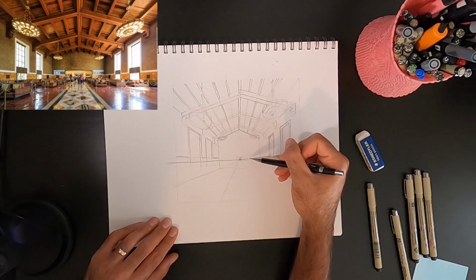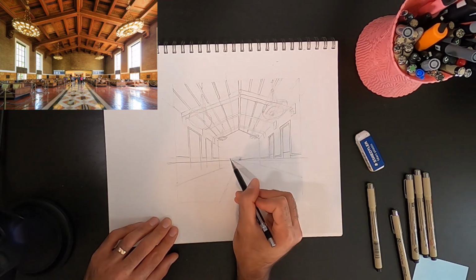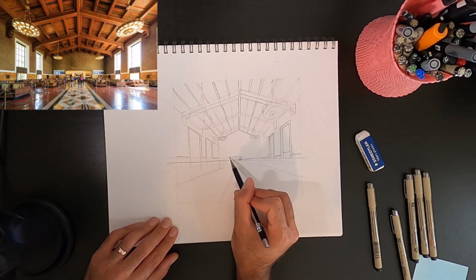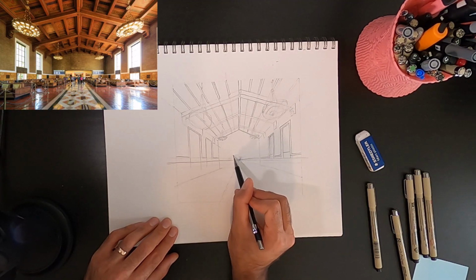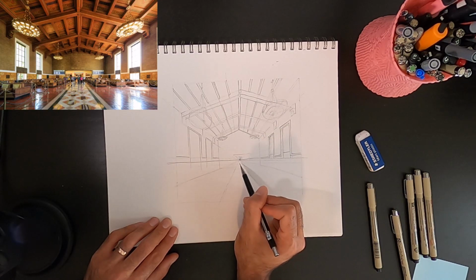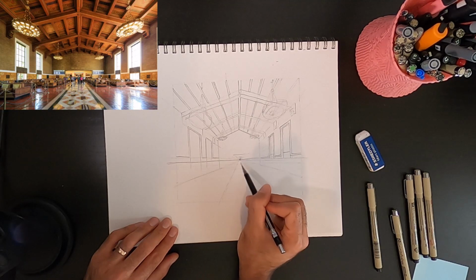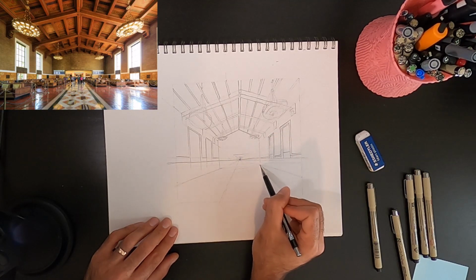Then there's also this entry to the rest of the station in the back here. So we want to get the height of this correct. We're just above these. So if eye level is here, yeah, that seems about right.